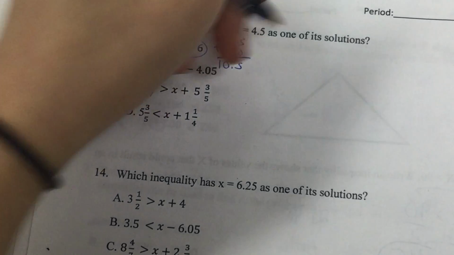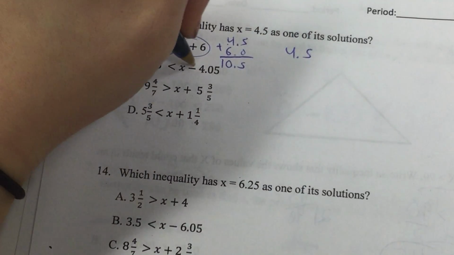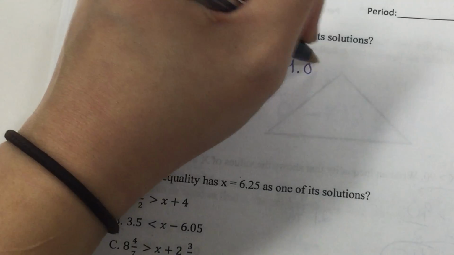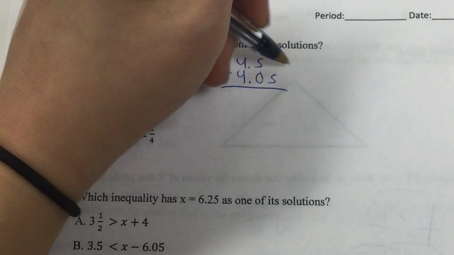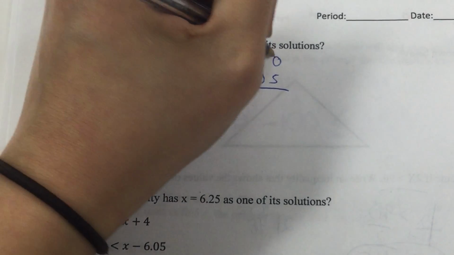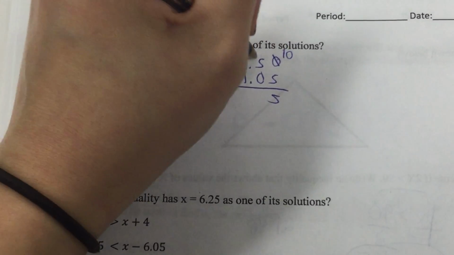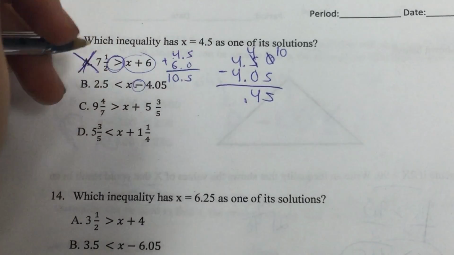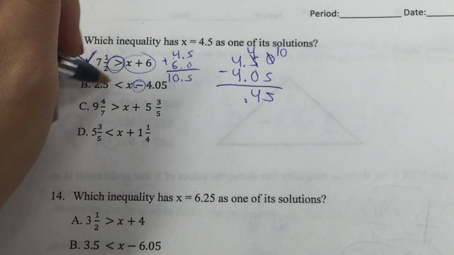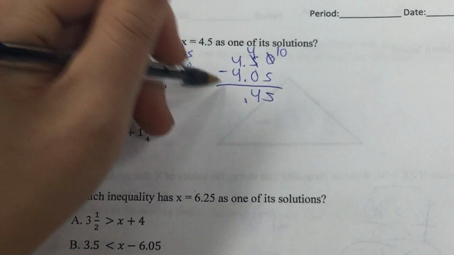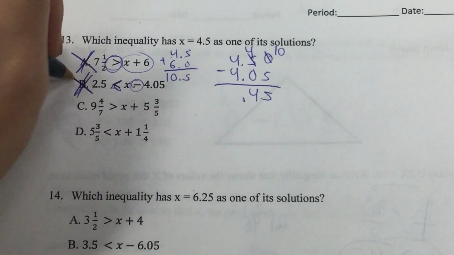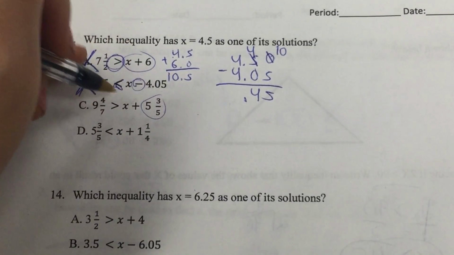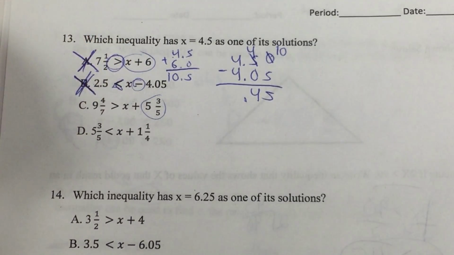Let's look at this. We have 4.5 minus 4.05. I'm going to add a 0 right here, and then I'm just going to subtract. And I have 45 hundredths. Is 2.5 less than 45 hundredths? Not in my universe. It's bigger. So now let's look at this. This one has a decimal. It's kind of ugly, but I guess I have to do it, don't I?